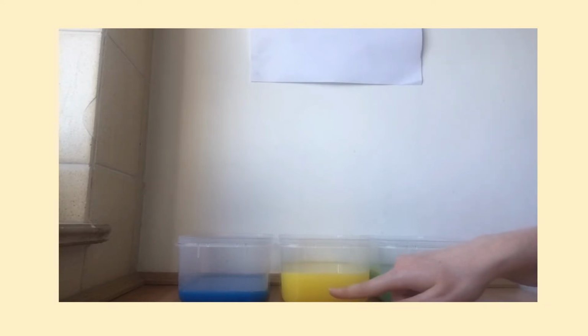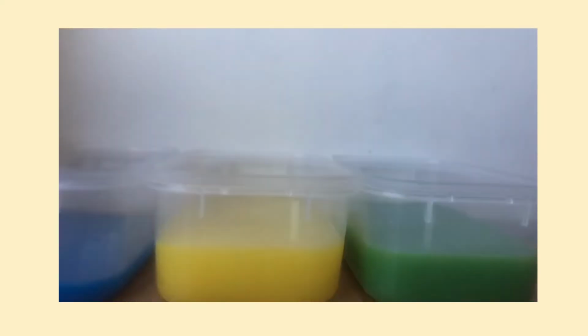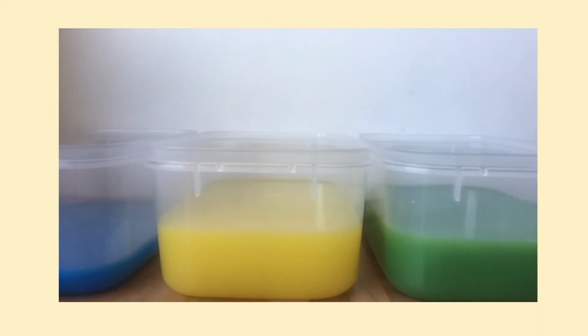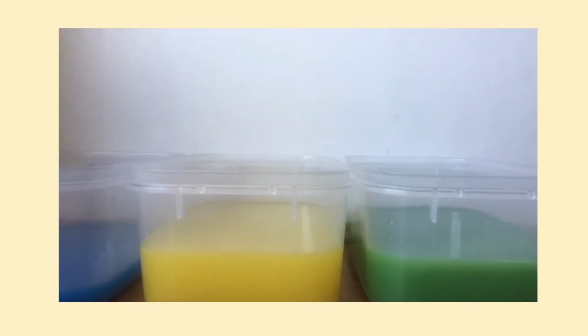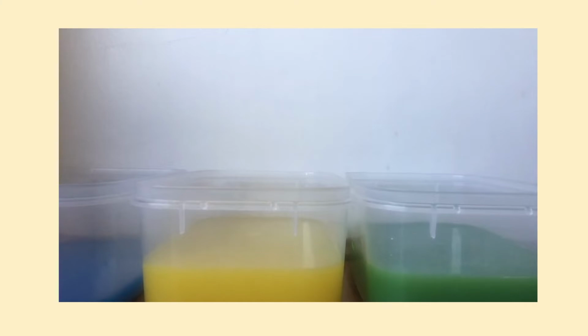There is definitely more yellow liquid than blue liquid. And if we look at the green liquid, there is almost as much green liquid as there is yellow liquid. There is slightly more if we go up nice and close. It's hard to see because you're at an angle, but you should just about be able to see. There is ever so slightly more yellow liquid than green liquid.